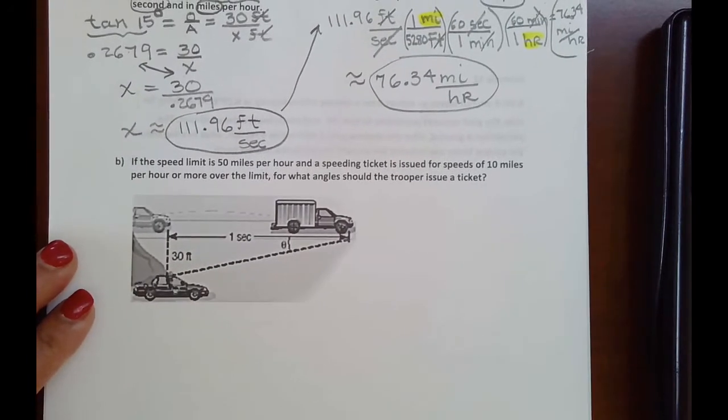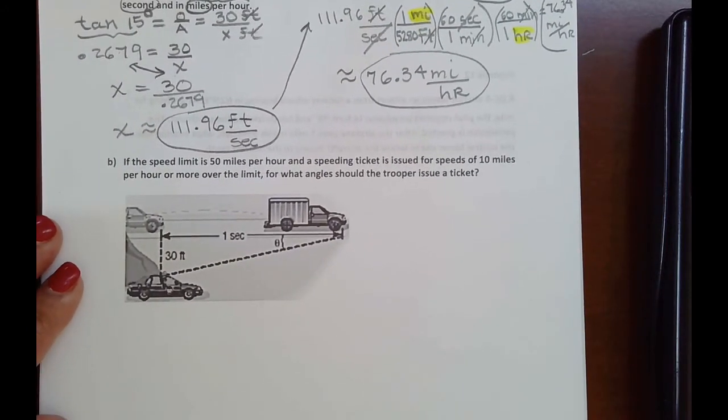Okay, in part B, it says if the speed limit is 50 miles per hour and a speeding ticket is issued for speeds of 10 miles per hour or more, so they start at 60 miles per hour, the speeding tickets. For what angles should the trooper issue a ticket? For what angles should the trooper issue a ticket?